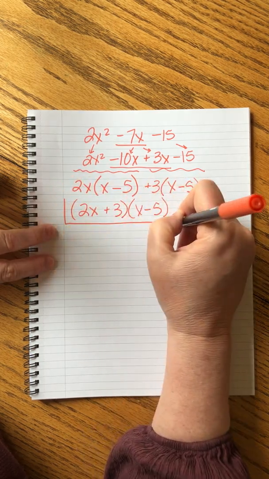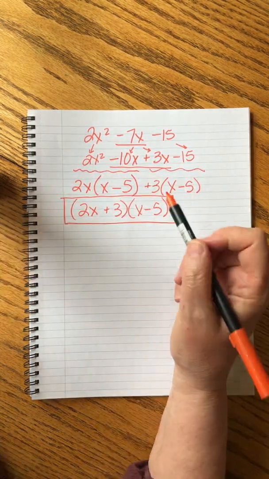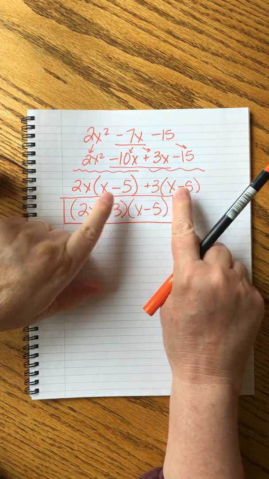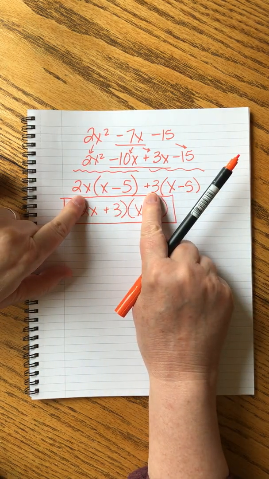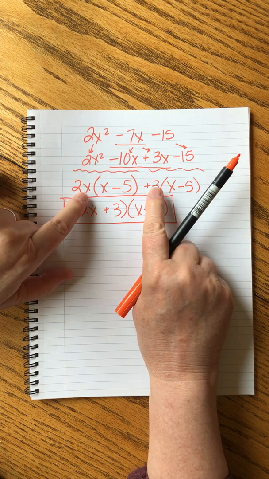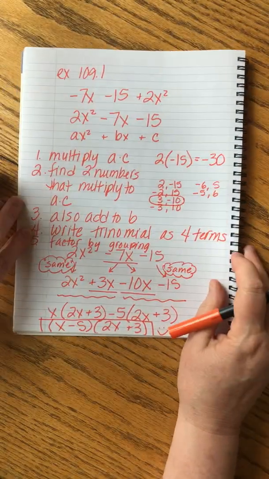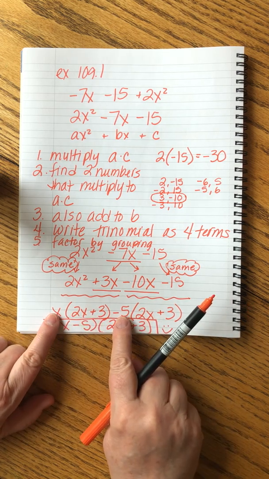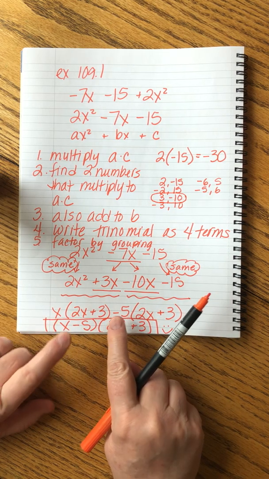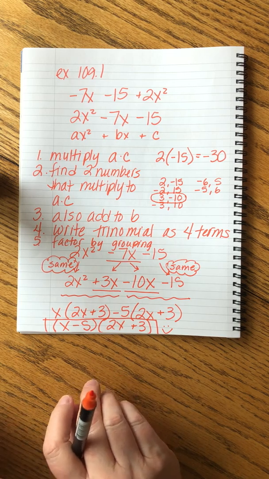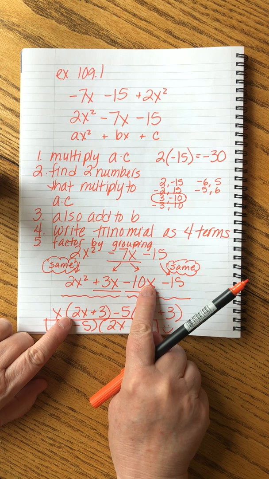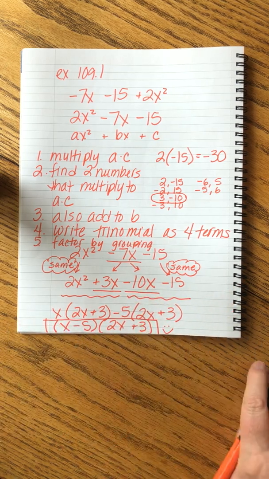Okay, that's the same answer, but let me show you something interesting. When we factored it this way, we got the x minus 5 twice, and we had to piece together the 2x plus 3, right? Keep that in your brain. When we did it this way, we got the 2x plus 3, and we had to piece together the x minus 5. So your answer will come together in a slightly different way, depending on which order you list these in, but you will get the same answer in the end.